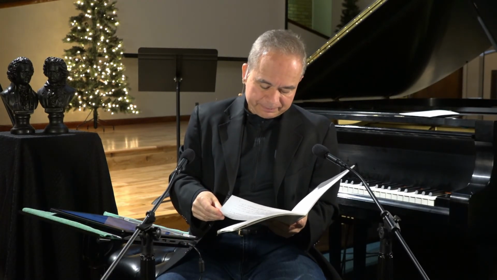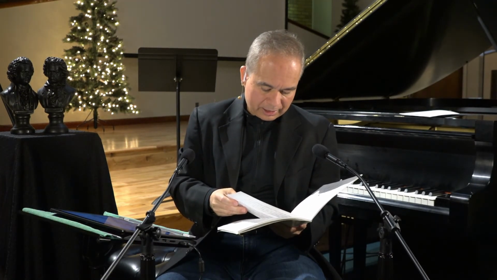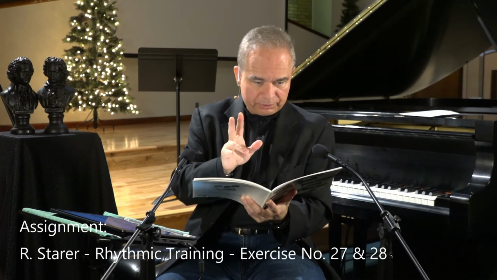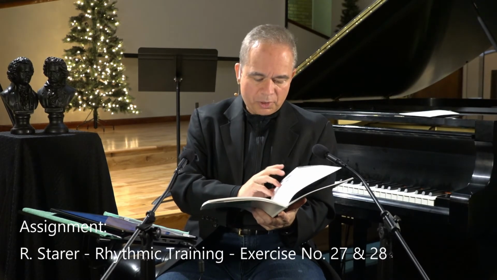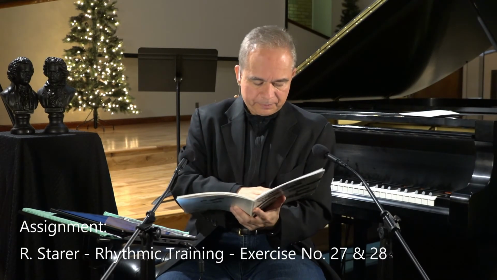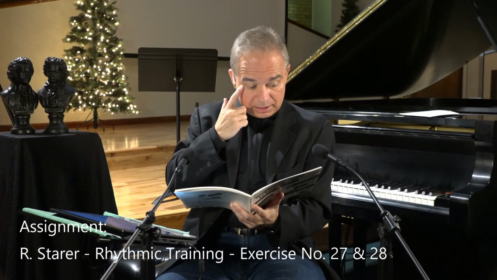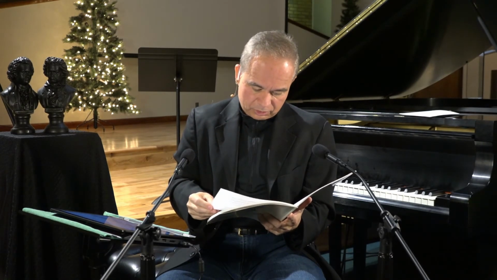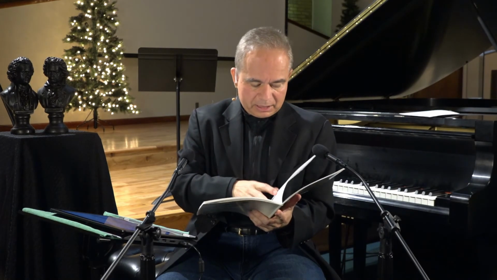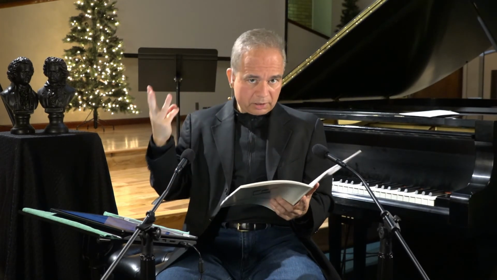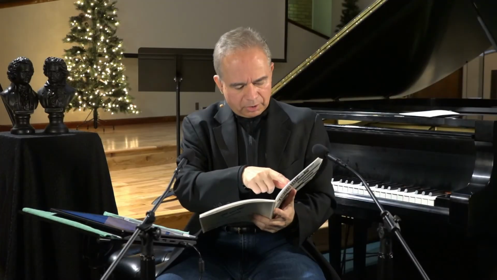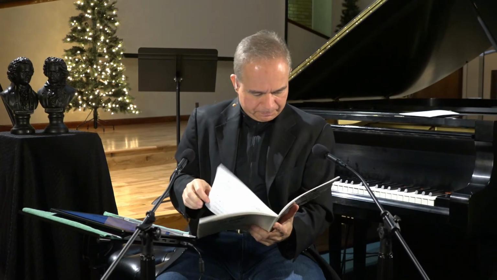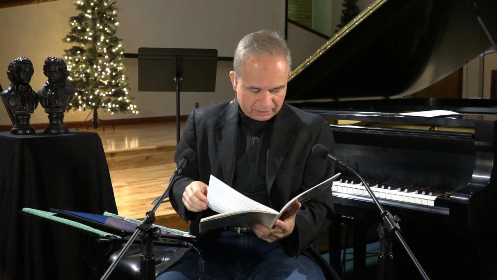For next time, please take a look at number 27 and 28, both of them. These are regarding triplets. We're going into triplets, okay? And it starts easy in 2/4. You can see in here how he wants you to divide the beat basically in 3 equal parts. Means triplets. We notate with the bracket up on top, okay, and so on. I'll let you guys figure it out.